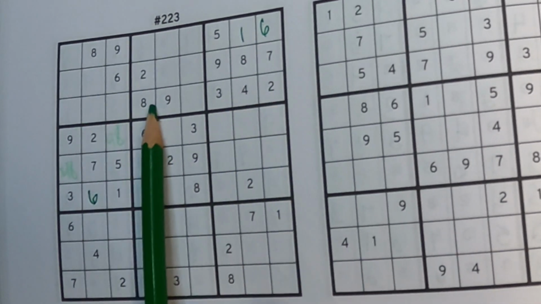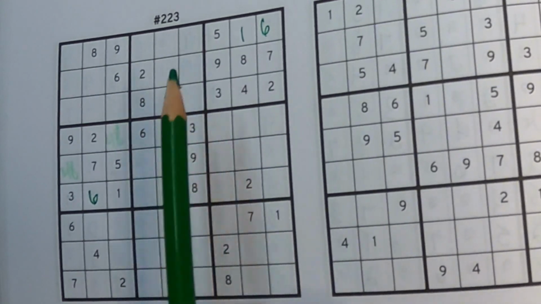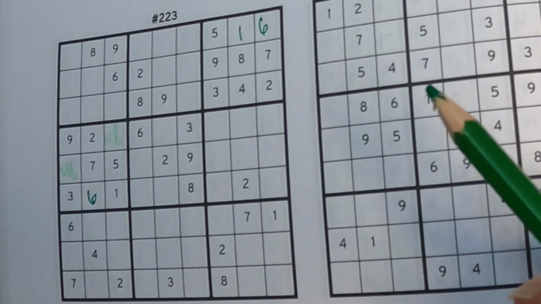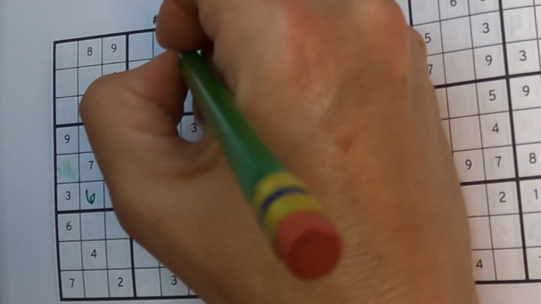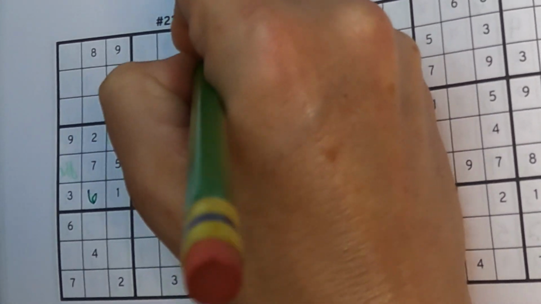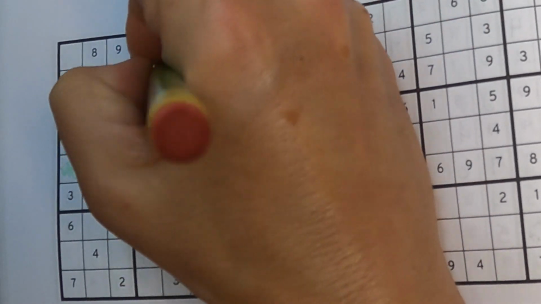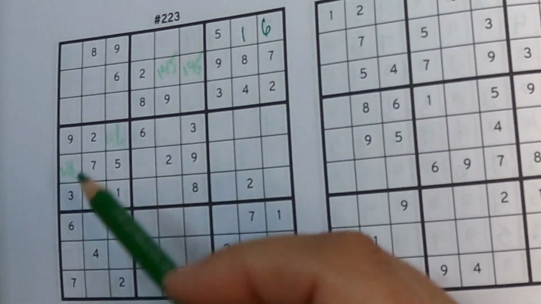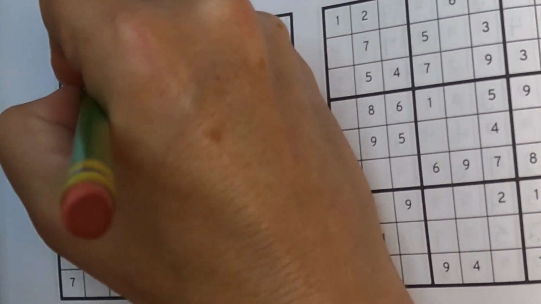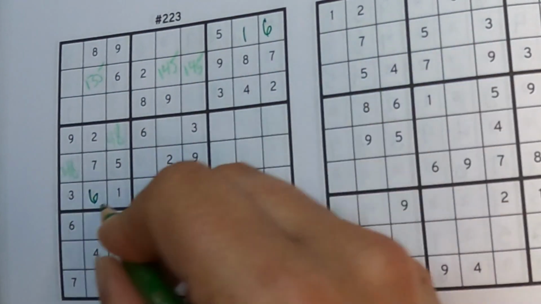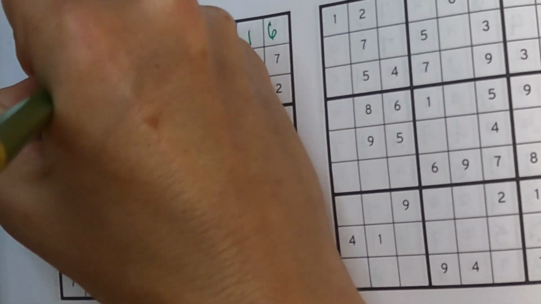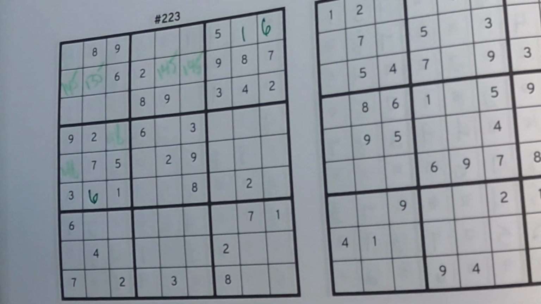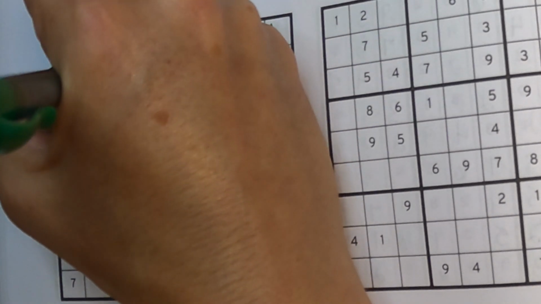If we look at this row, we're missing 1, 3, 4, and 5. We've got a 3 here, so 1, 4, 5. 3 here, so 1, 4, 5. 4 here, so 1, 3, 5. 3 here, so 1, 4, 5. So that means that our 3 has to be here.